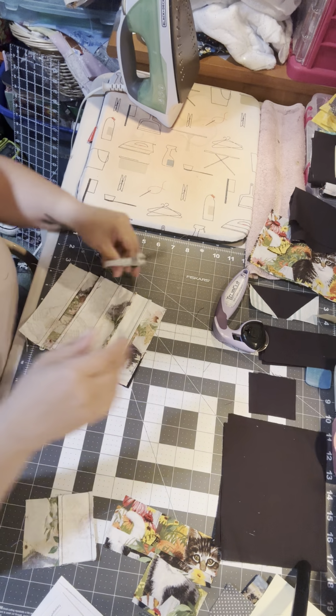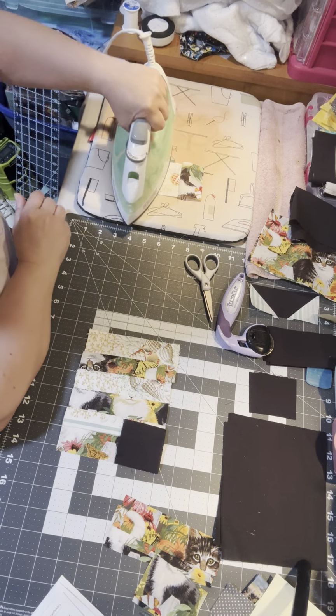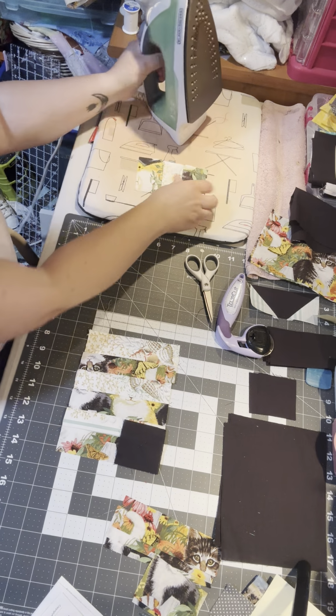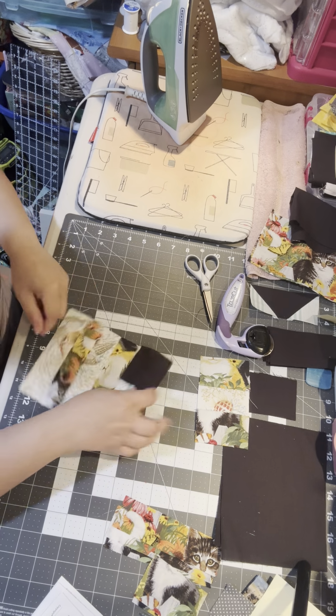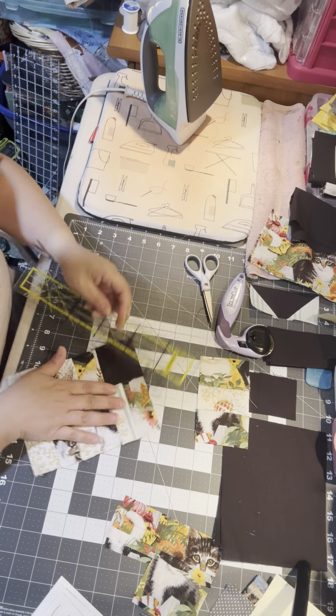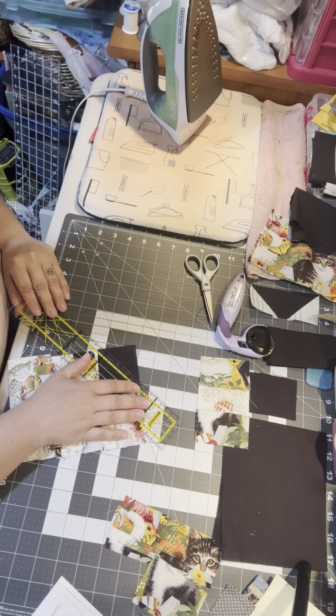Oh, I forgot to press this one open. Nice and flat. Okay, there we go. This one, remember, 1/4 inch, 1/4 inch, slice. Press open with your fingers. There we go. All right, so now we have a right side piece.